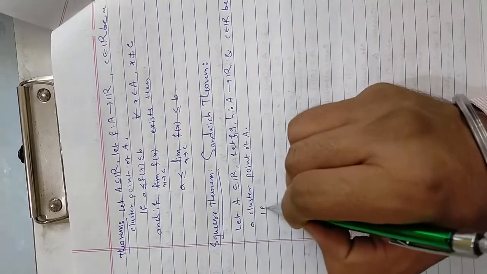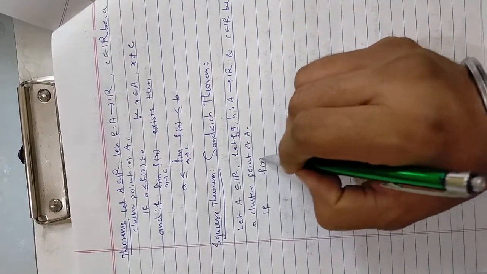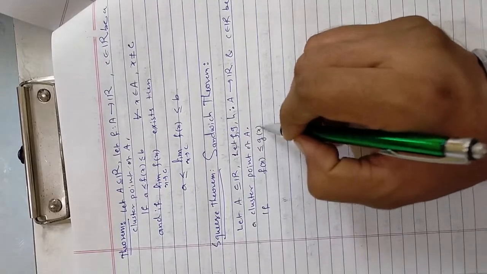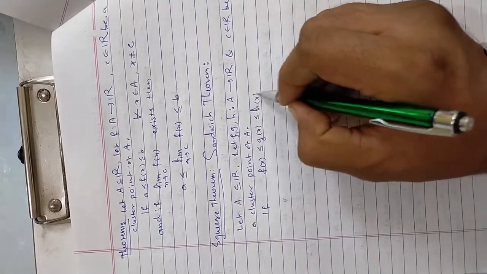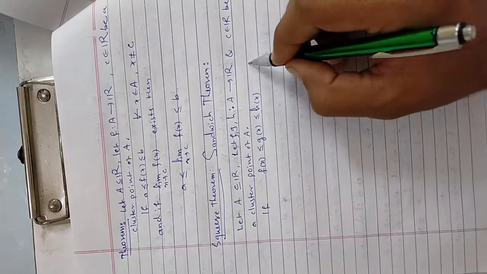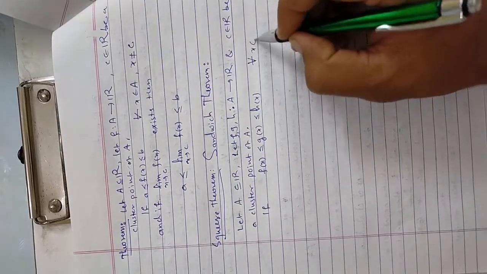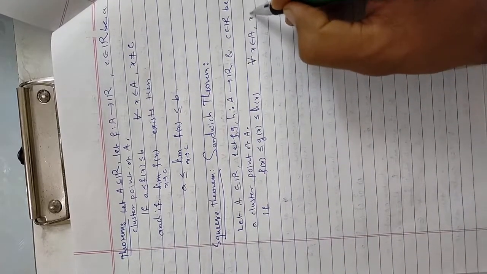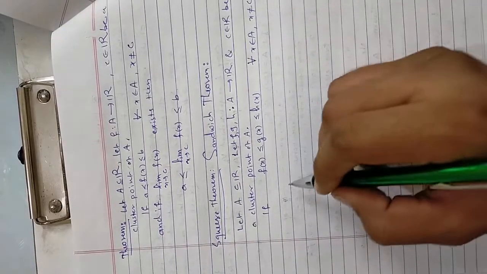And if this is the relation between the functions f, g and h, f(x) is less than or equal to g(x) is less than or equal to h(x), and it is true for all x in A which are not equal to c.